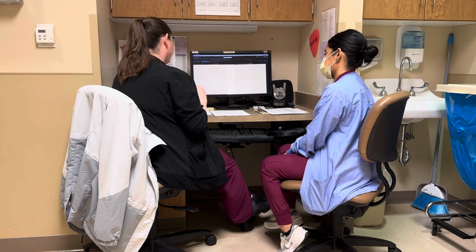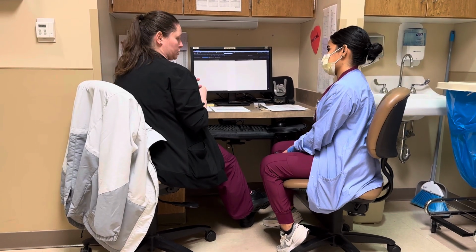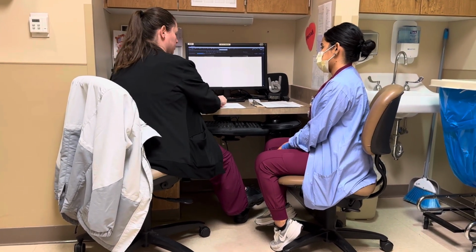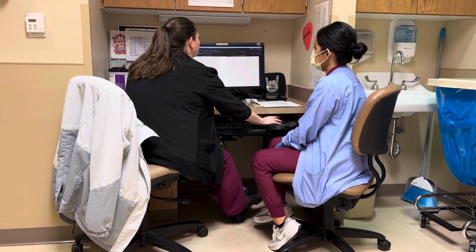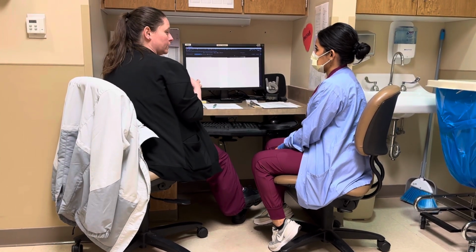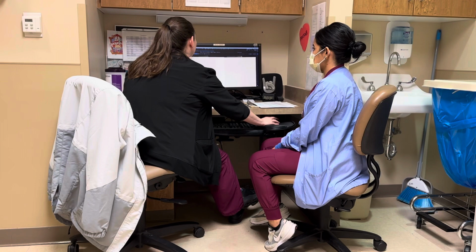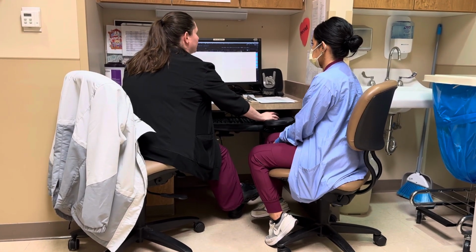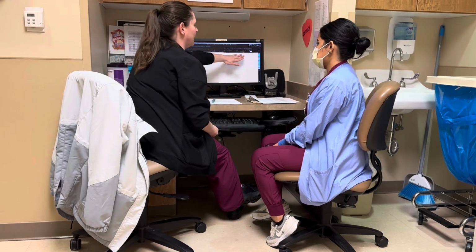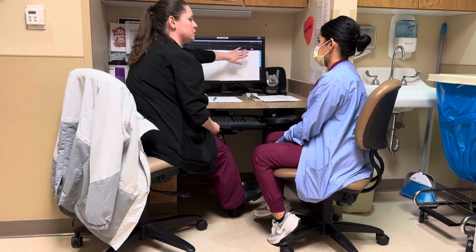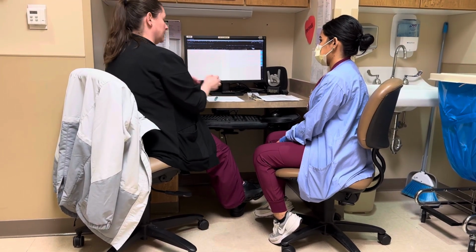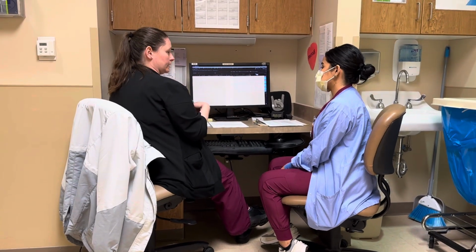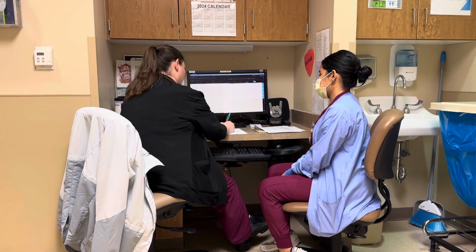The next step is fill in how many observation patients we have. Observation patients are patients in a specific unit of our hospital, and the best way to look at that is when you're at your tech work list, you can sort it by room, and it will organize it, and you can see which patients are in that particular unit, and that will make it easier for you to see and to count. So you'll write that number down.